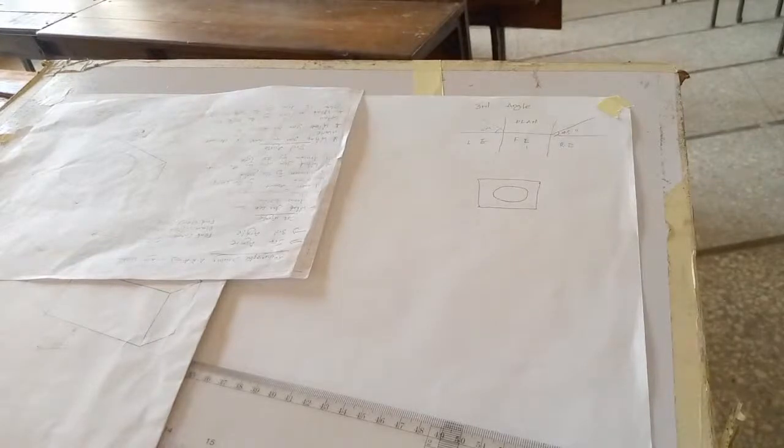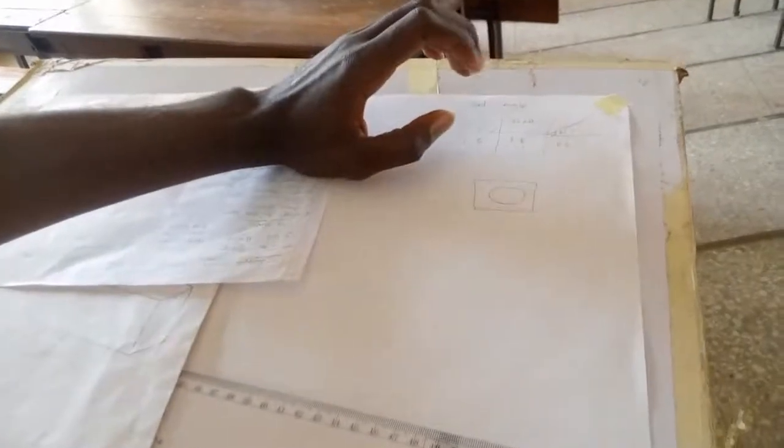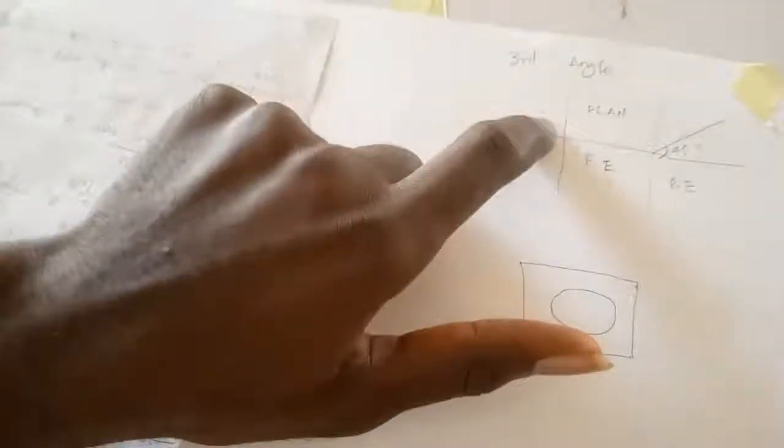Alright, so as you can see, I've done a sketch of what the final answer will look like here. Let's see if we can zoom. Alright. So the plan will be at the top, then the front elevation, right end elevation, and left end elevation. Then this angle here will be inclined at 45 degrees. As we proceed, you will discover what the 45-degree angle of inclination is there for.